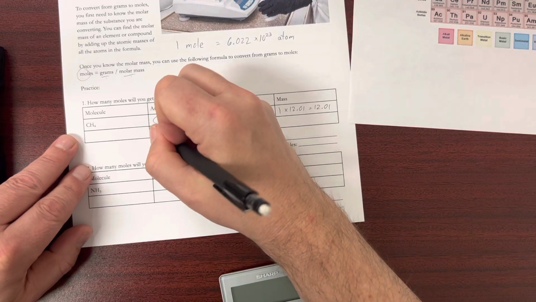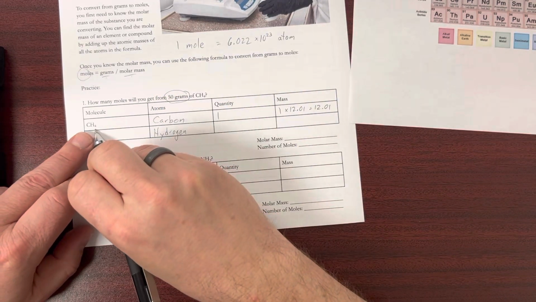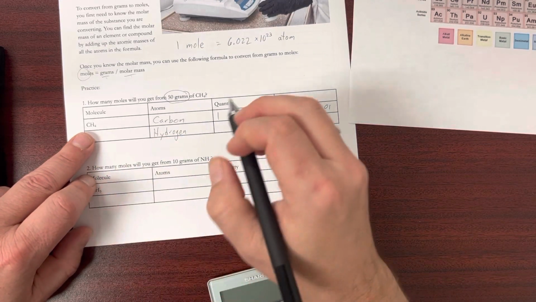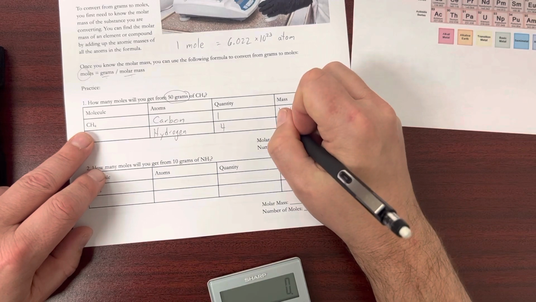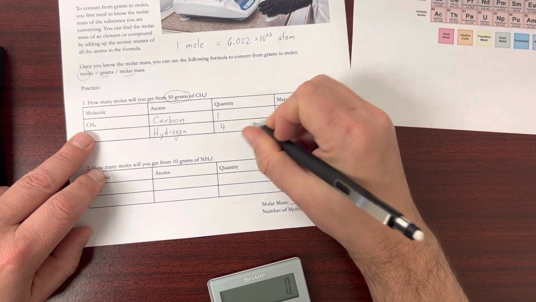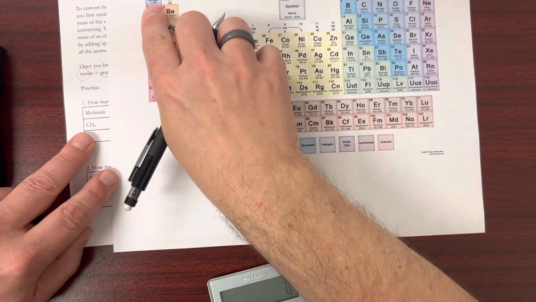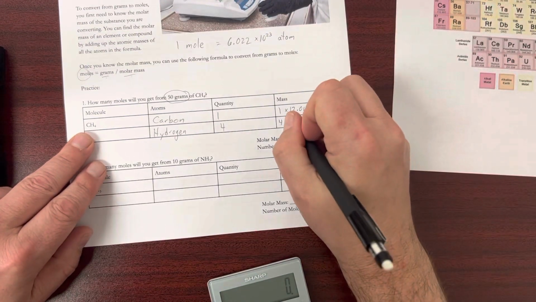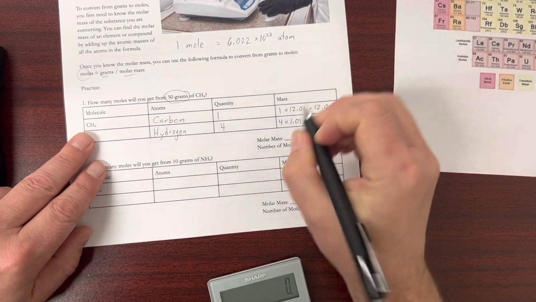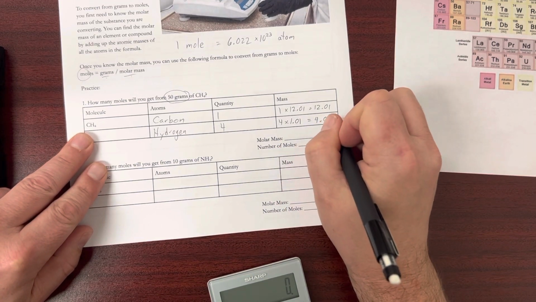Now, let's look at hydrogens. Hydrogens, I have 4. That's what that 4 is referring to the bottom right. So I have 4 of those. I have to multiply 4 times whatever the mass of hydrogen is. Hydrogen here, if we look, we'll round that also to 1.01. 4 times 1.01 is 4.04.